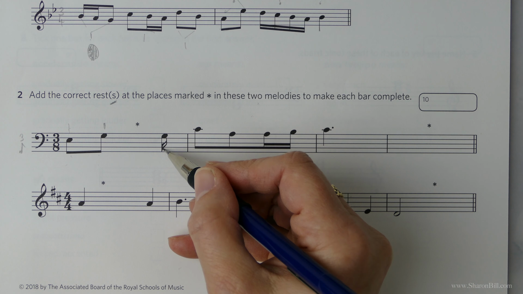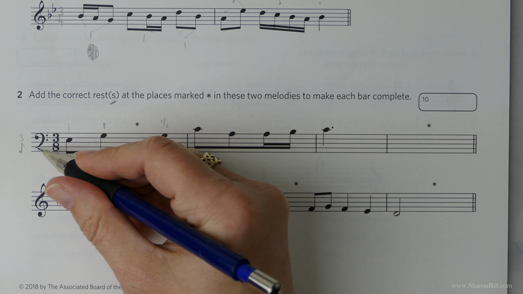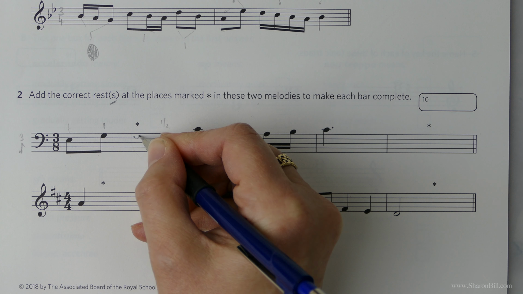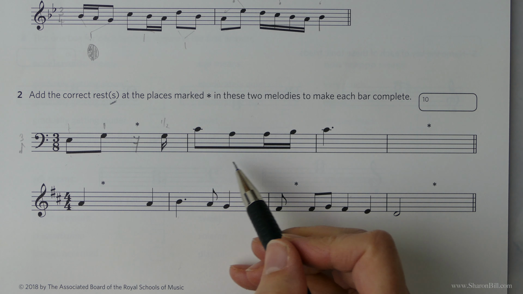Now here we have a semiquaver or a 16th note, which is worth half of an eighth note. So we need another one of these again to give us our full quaver beat for beat 3. And so we need a semiquaver rest. So there we go. These bars are complete.